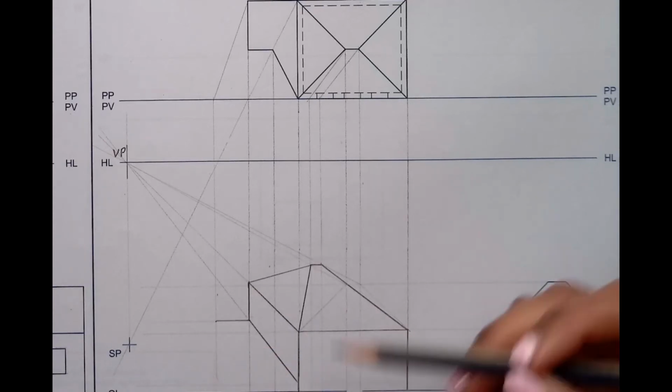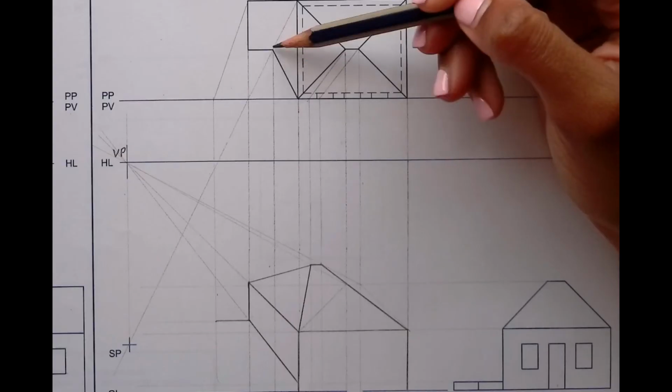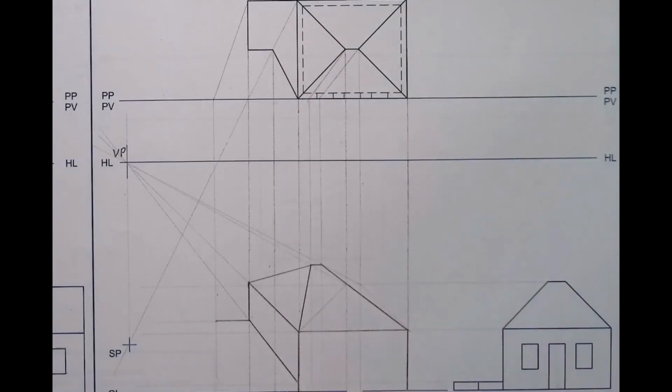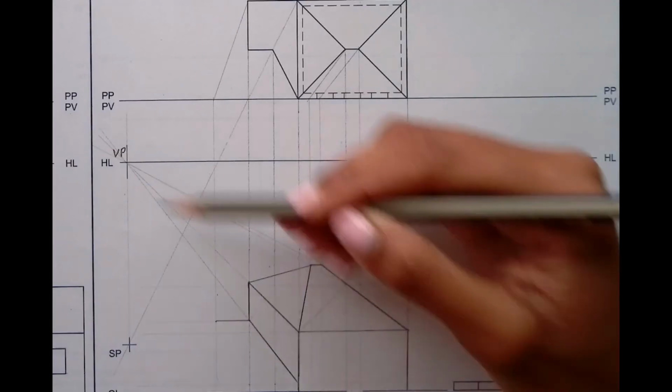Now let us start with this part here. Remember these are the points that we have for the sitting area. We're going to first take these 2 to create this part to the vanishing point.